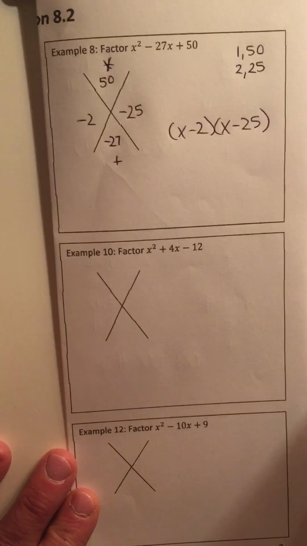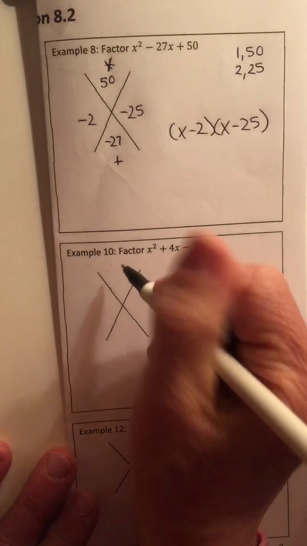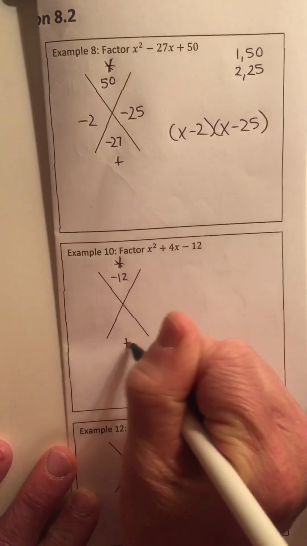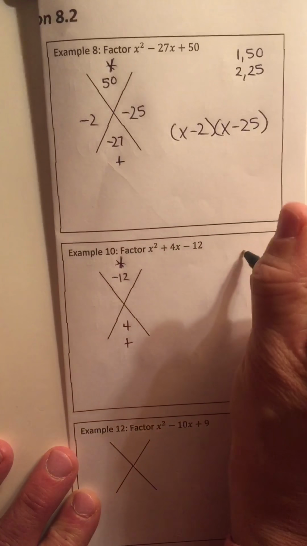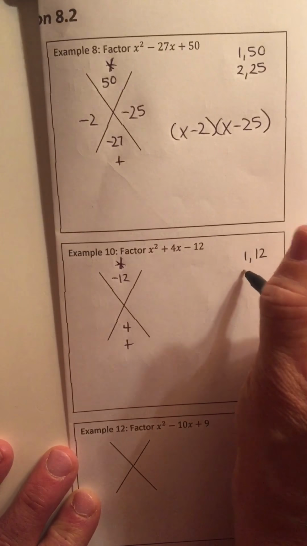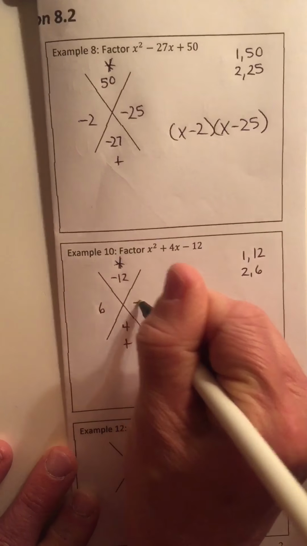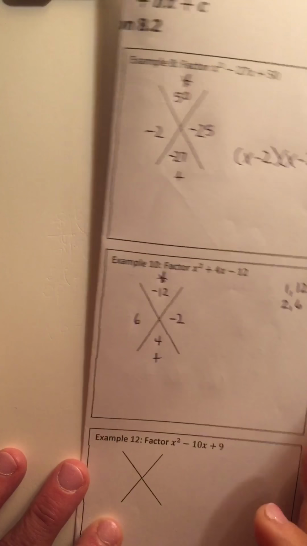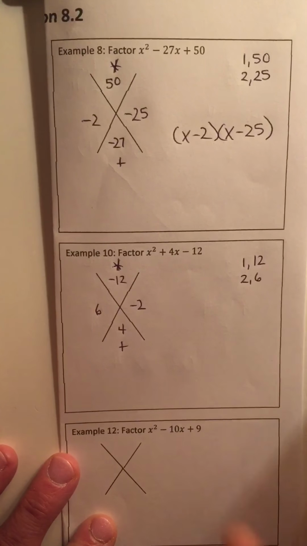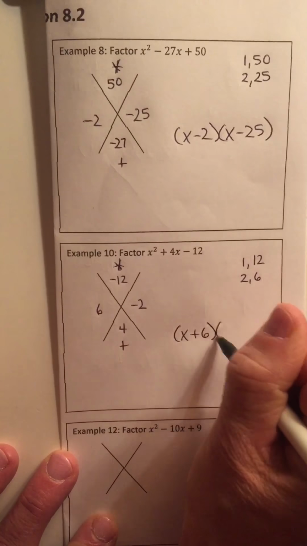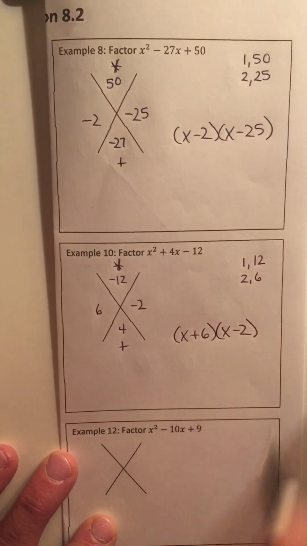Example 10, we're going to factor x squared plus 4x minus 12. So we're going to multiply to negative 12, add to 4. 1 and 12, 2 and 6. If we use a positive 6 and a negative 2, that gets us where we want to be. x plus 6 times x minus 2. Done.